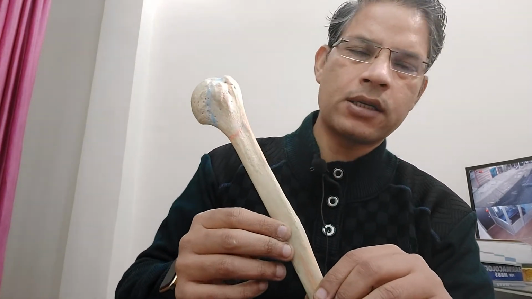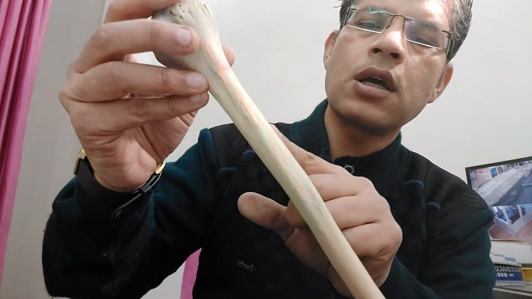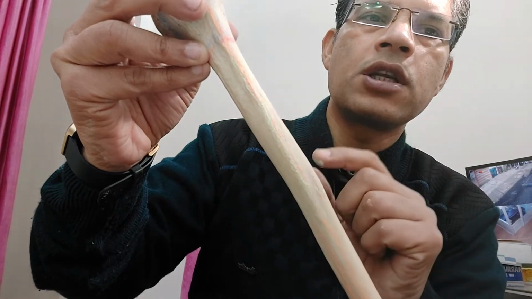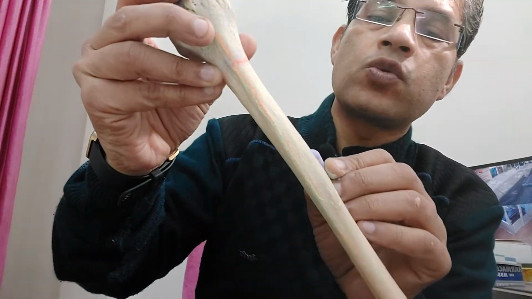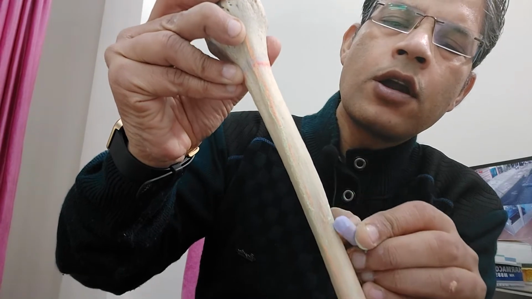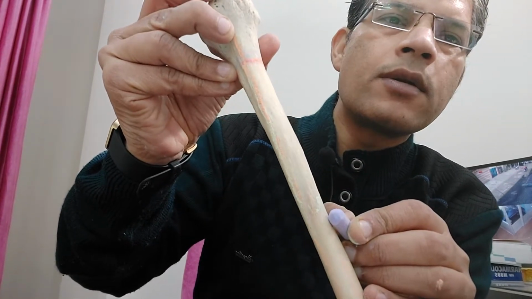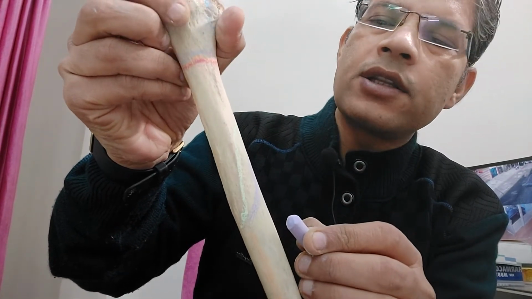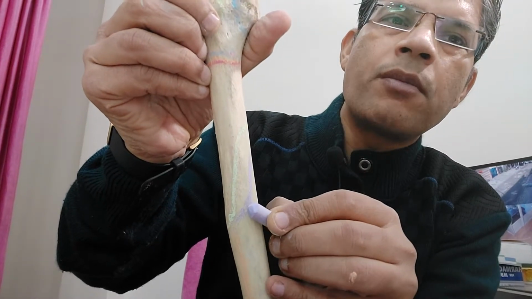Okay, let's further discuss the shaft. We discussed that below the deltoid tuberosity is the origin of the brachialis muscle, anterior medial. So, the story of anterior medial and anterior lateral is over. But look at this one. This is the deltoid tuberosity, and due to its prominence, a groove is formed behind this one, like this, and this is known as the spiral groove.